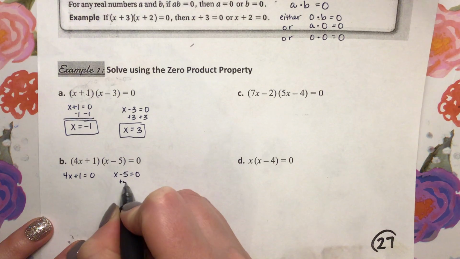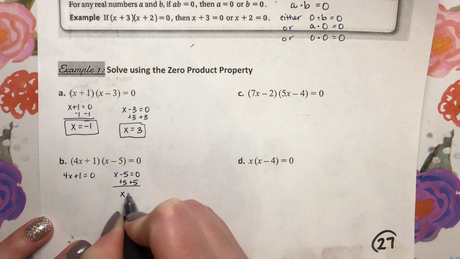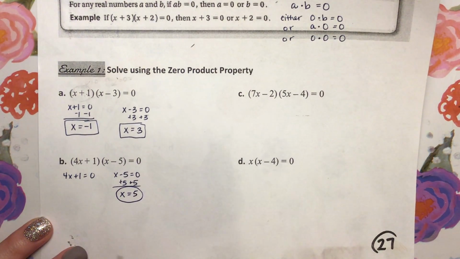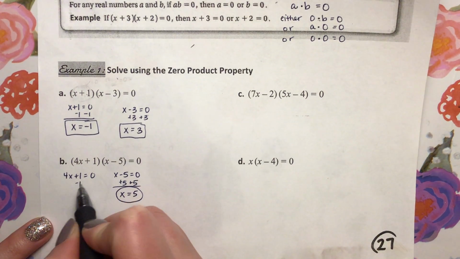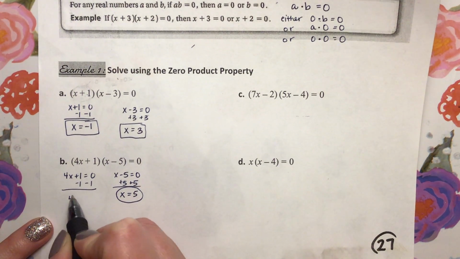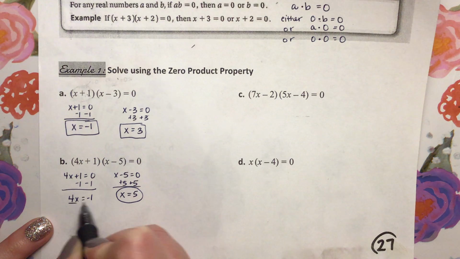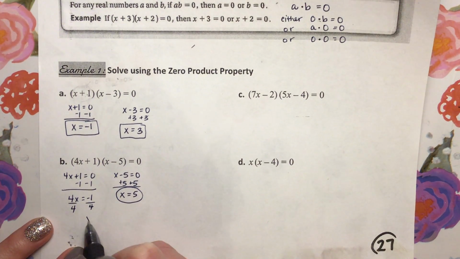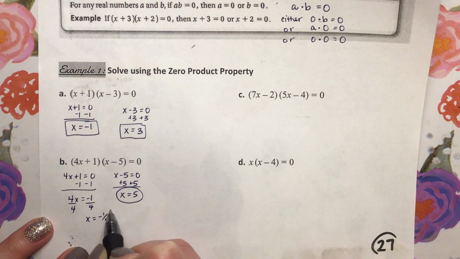Let's solve for x. I add 5 on either side, getting me x equals 5 here. This one's going to require 2 steps, so I'm subtracting 1, getting me 4x equals negative 1. Then I divide by 4. X equals negative 1/4.